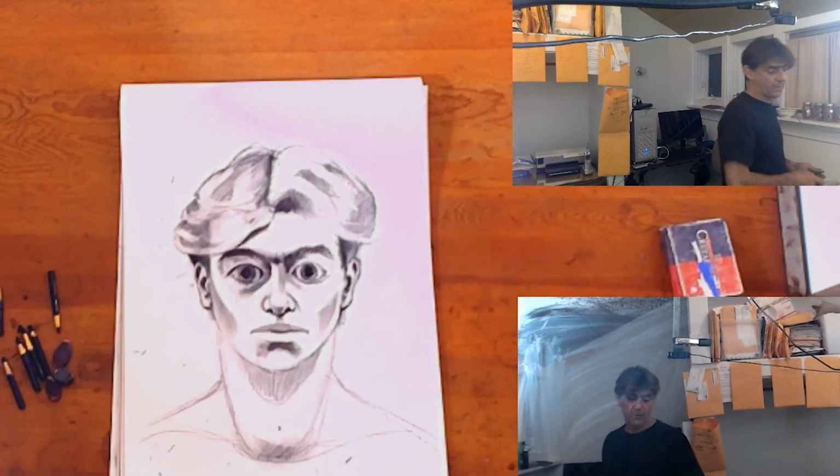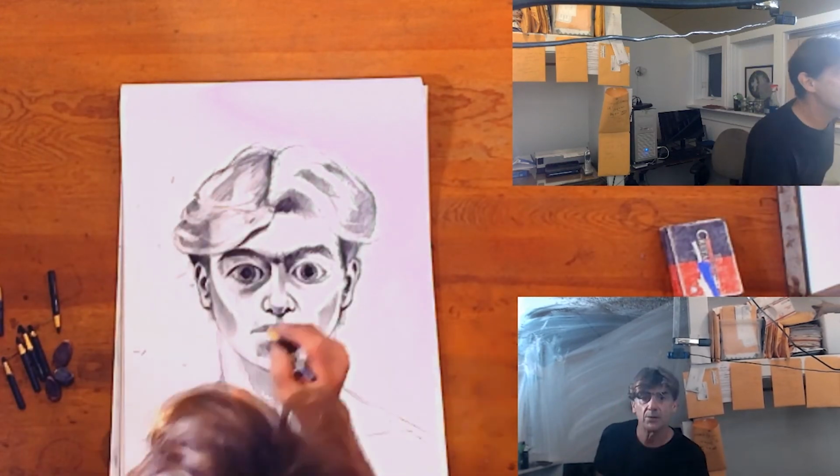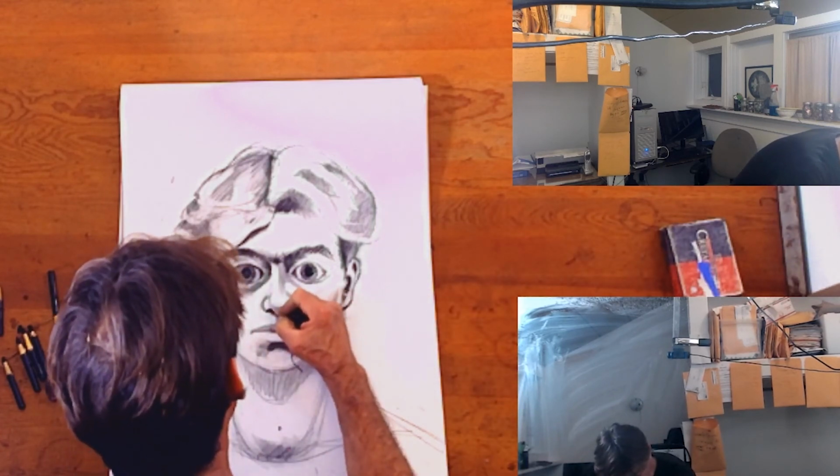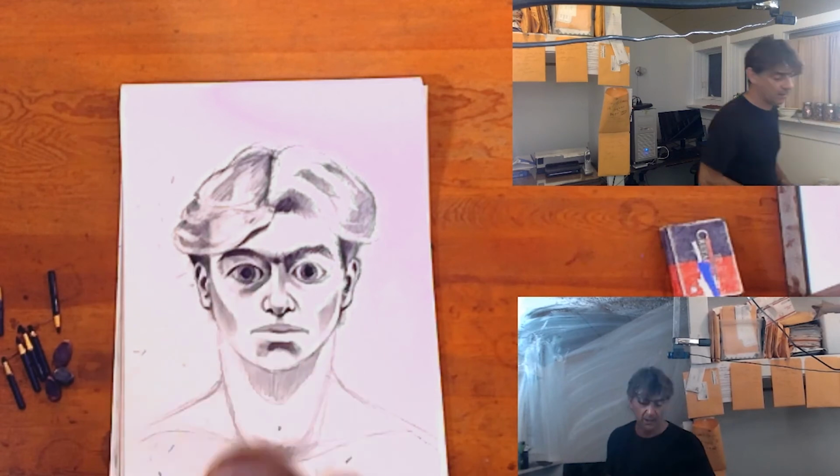And I start playing with the contour there, as well as the nostril, getting that to work. Shape of shadow, shape of light. Bounce onto that.